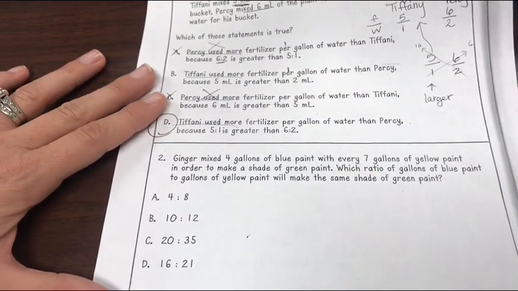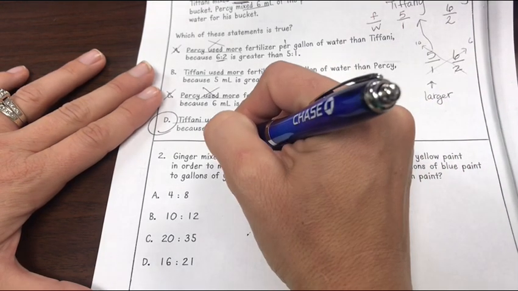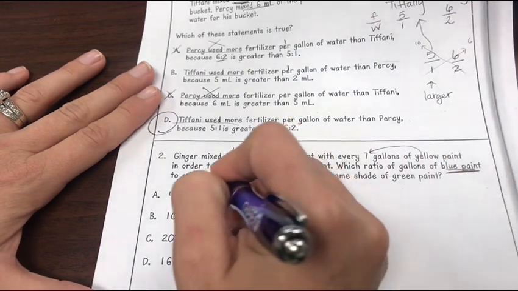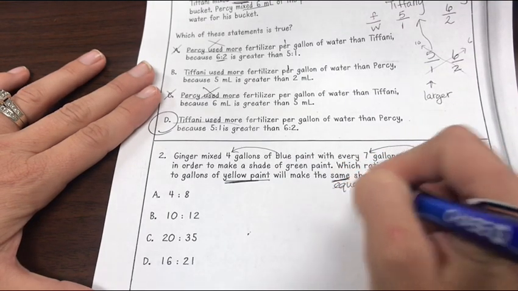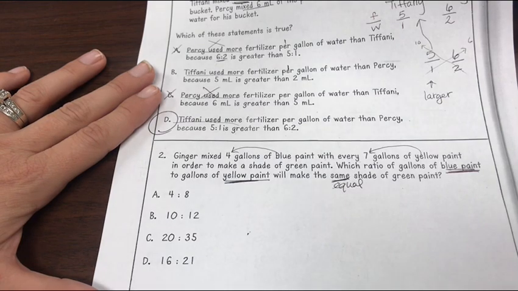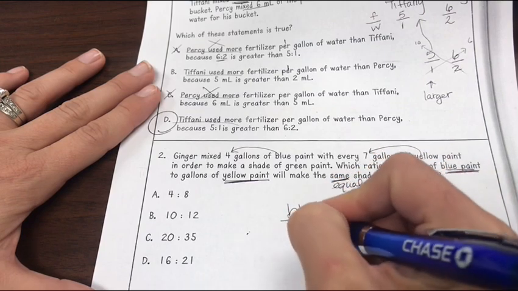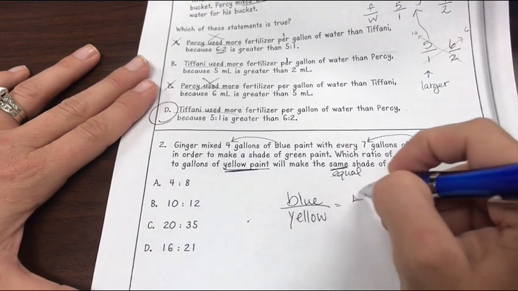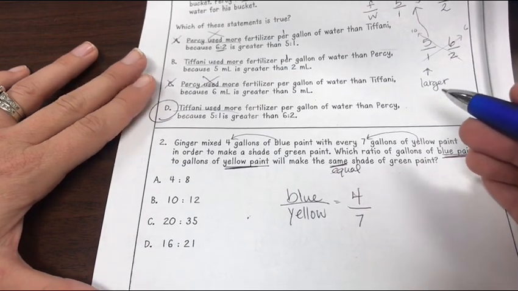All right, let's look at number 2. Ginger mixed 4 gallons of blue paint with every 7 gallons of yellow paint. So there's blue, there's yellow, in order to make a shade of green paint. Which ratio of gallons of blue paint to gallons of yellow paint will make the same shade of green? So same, equal. So they're asking for an equivalent ratio of blue to yellow. So how many blue? 4. How many yellow? 7.